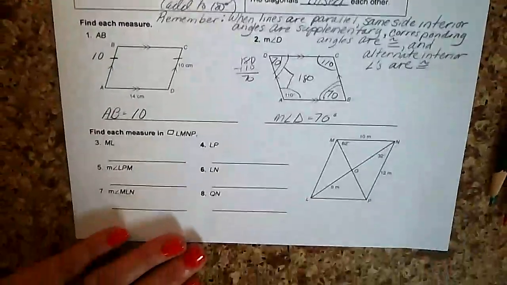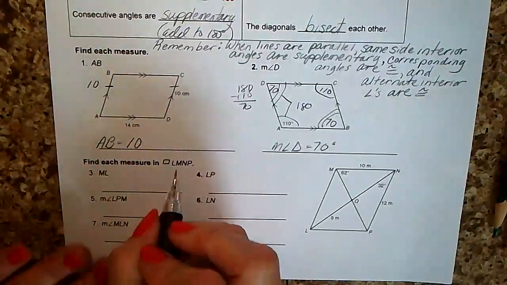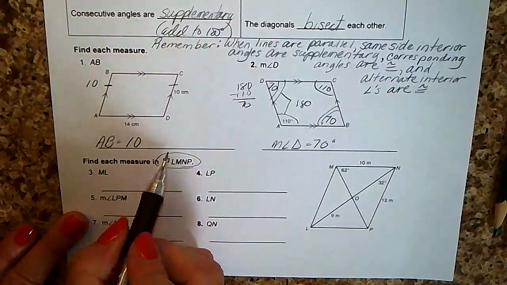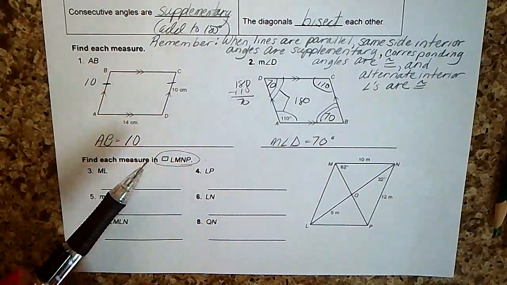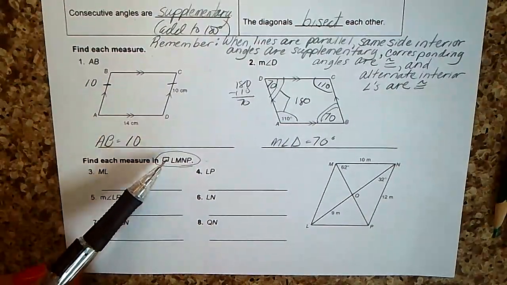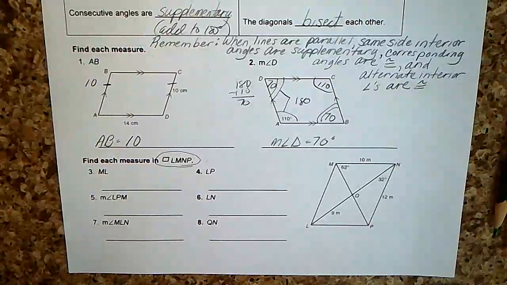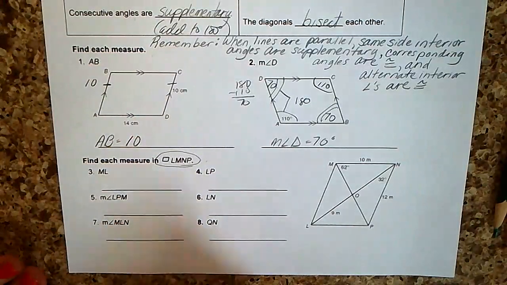All right, let's look at some more practice problems. Applying a few more things. They're telling us it's a parallelogram. That's what that means. Parallelogram LMNP. So we now know, with that given information, that all properties of parallelograms are in effect. Okay? All properties of parallelograms are going to be in effect there.